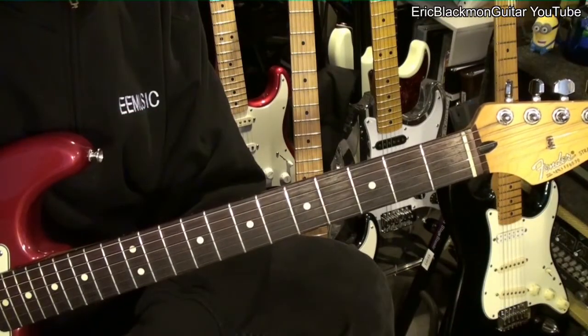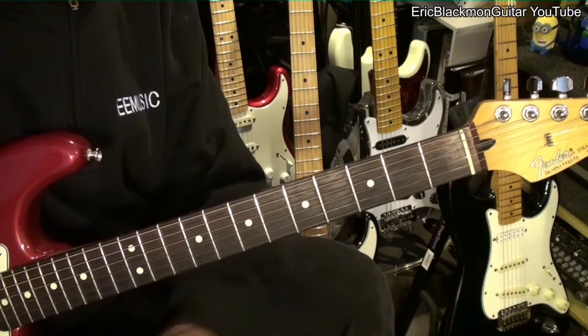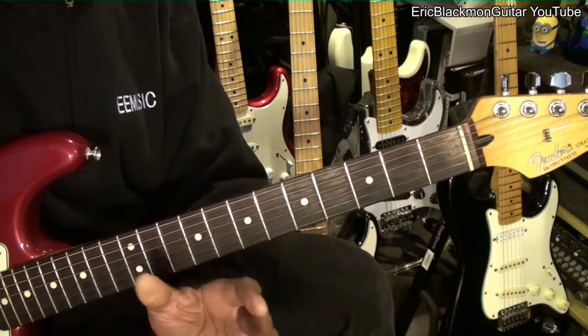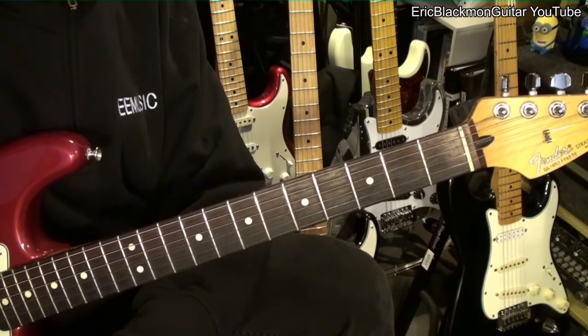Now that we know how to play the E minor pentatonic scale up the neck of the guitar, we can make up some interesting solos for our songs.